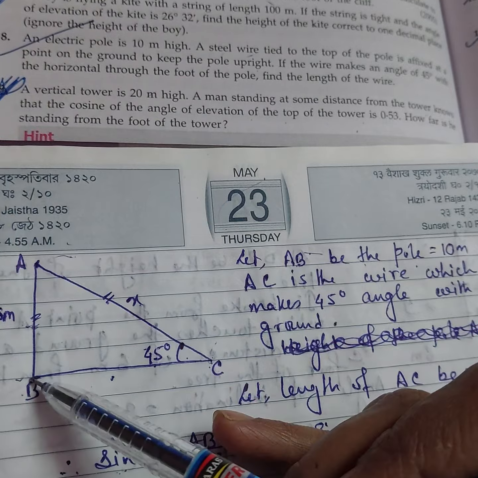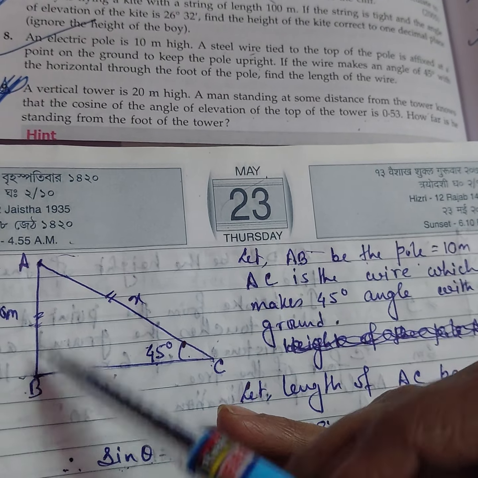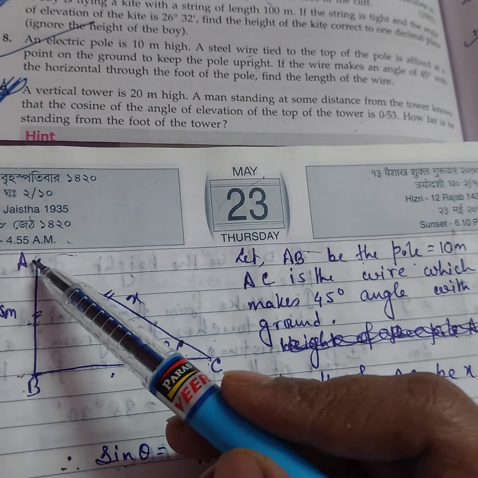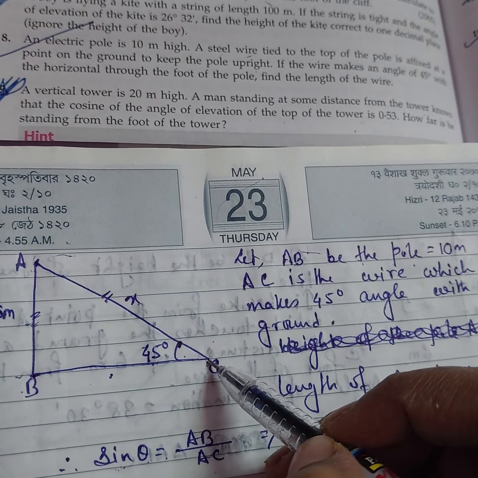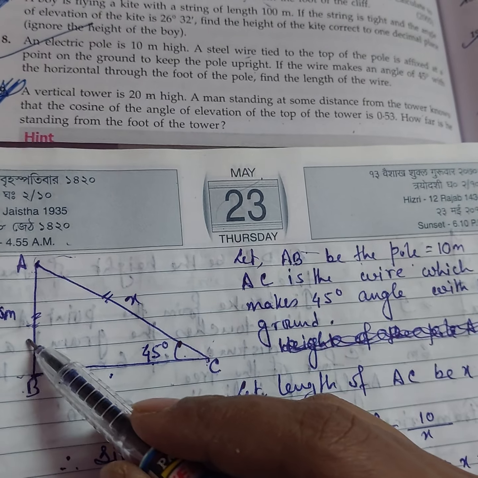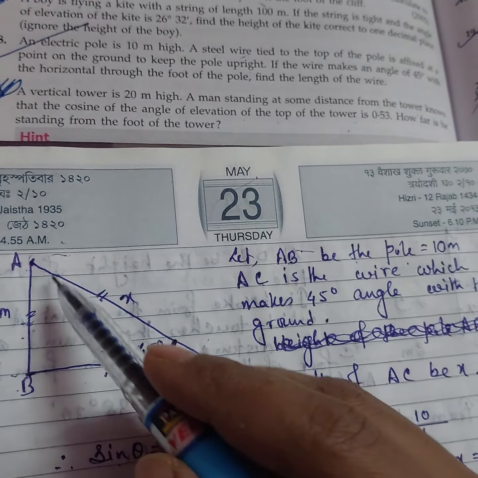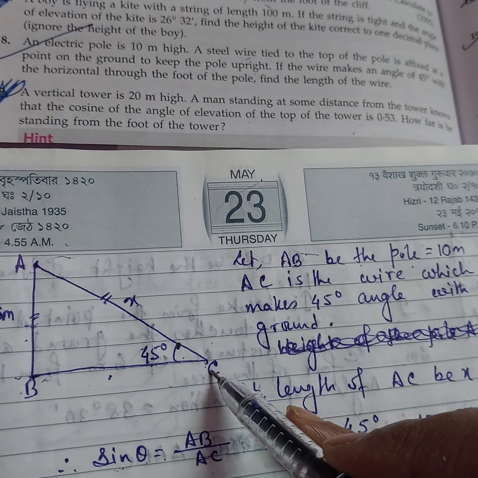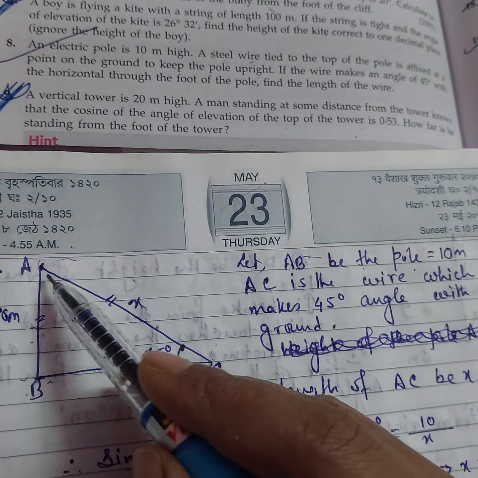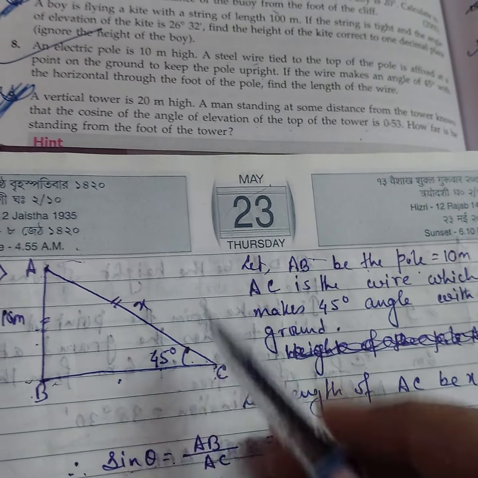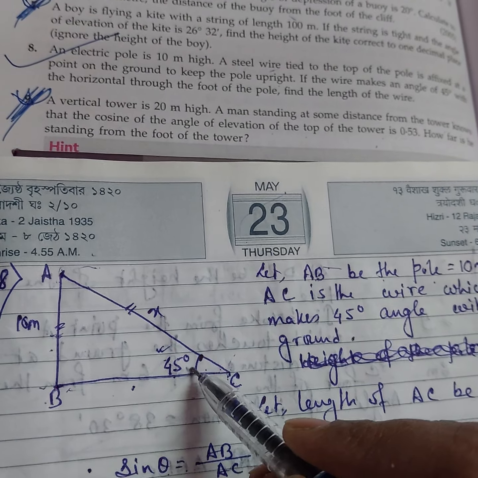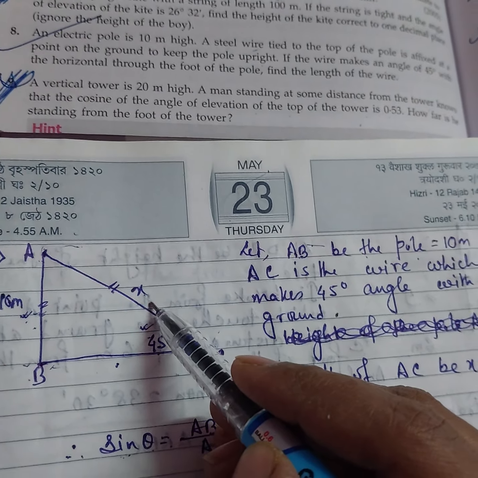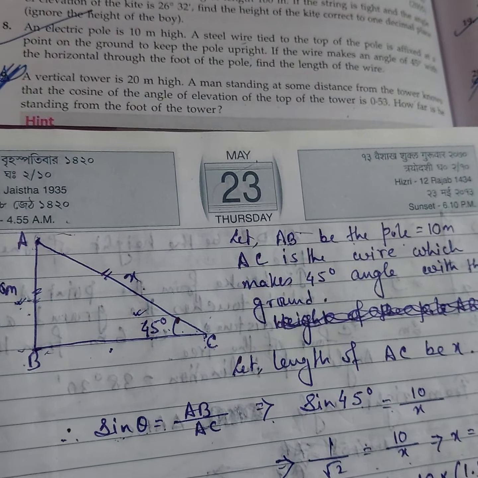The electric pole is AB, and the wire is tied from here and fixed at the point C on the ground to keep this pole upright. And this wire makes a 45-degree angle with the ground. We have to find the length of the wire, meaning AC. So the angle of elevation is given as 45 and the height is given, and you have to find the hypotenuse. So you can take the sine identity.